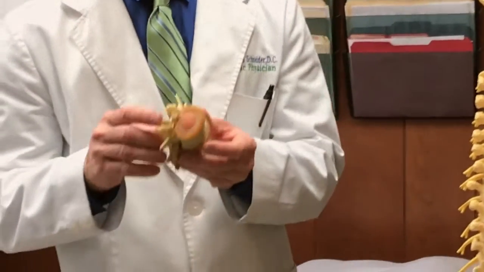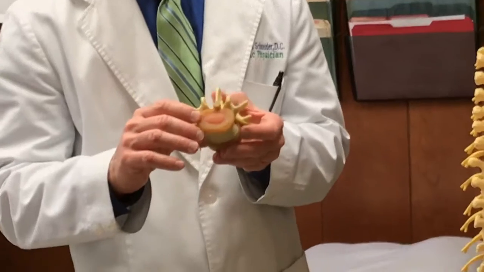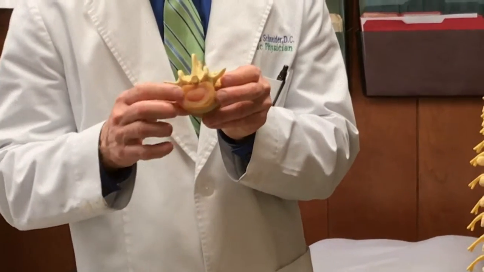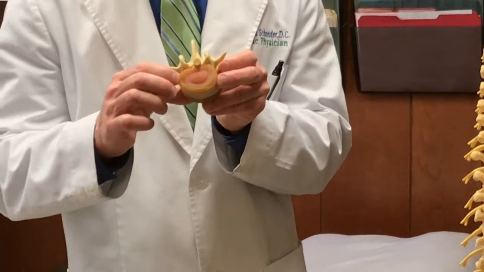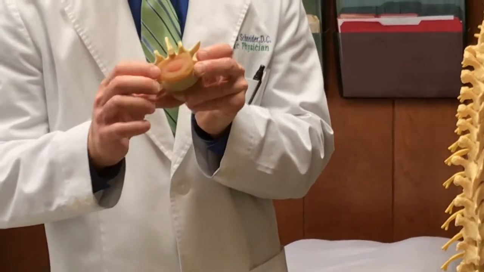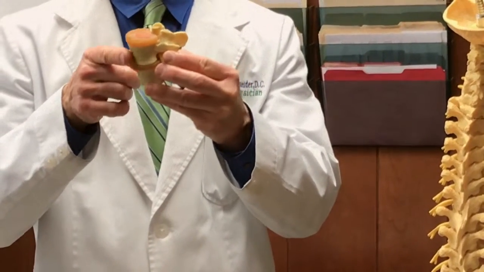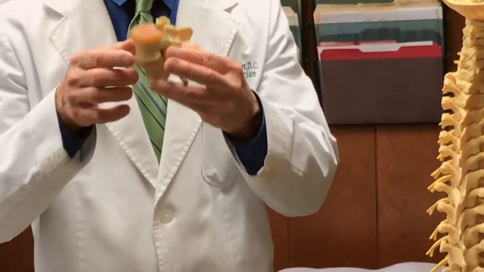If the joint does not move as well, then you start seeing dehydration. You can see how these fibers start coming apart here. This is a dehydrated fiber. You see it starts separating here. At this level, you start getting some bulging of the disc. So this would be considered a bulging disc.